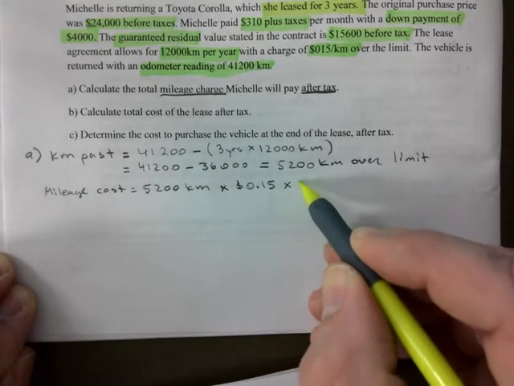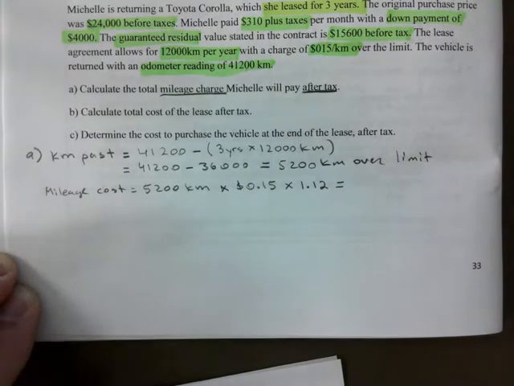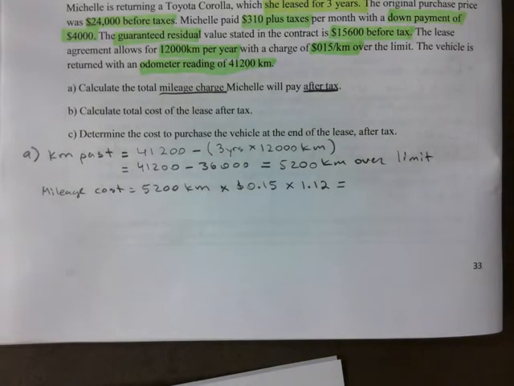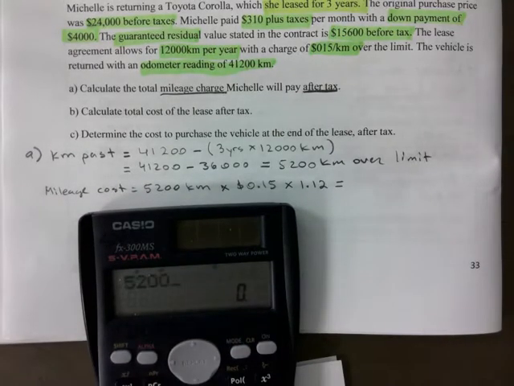And we're going to add taxes to that because it does ask us to figure out what it is after tax. So 5,200 times, yeah.